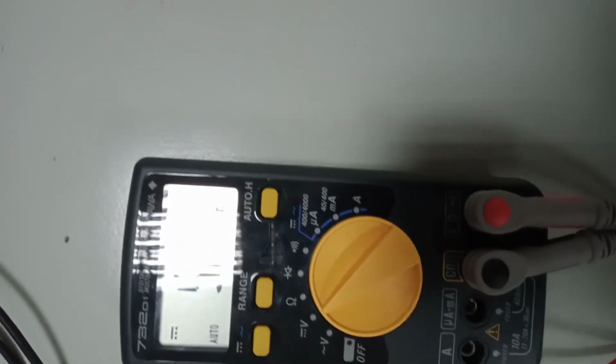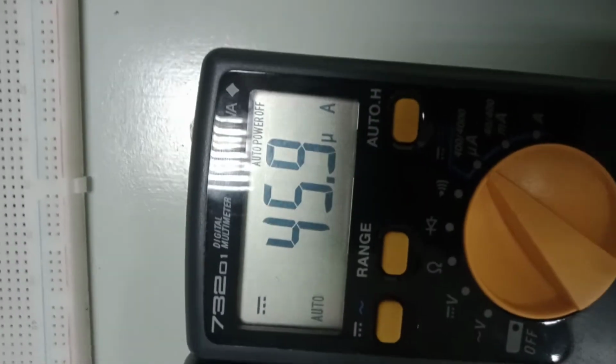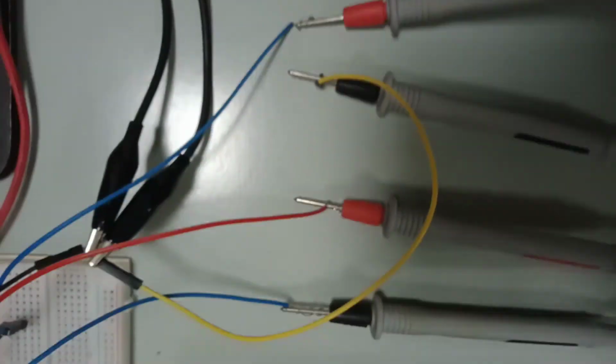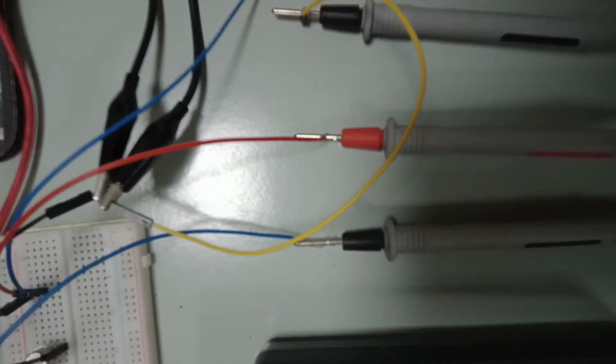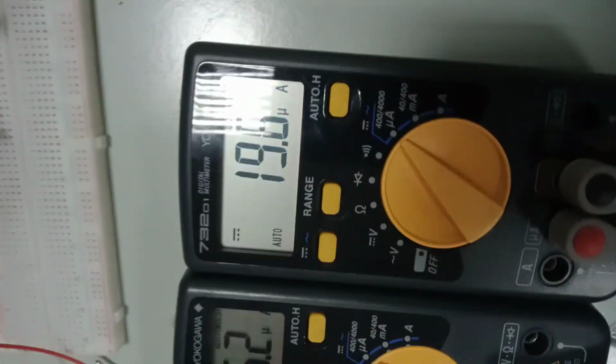We further change it to like 0.04, or 40 millivolts. This is IC, and at 0.03 or 30 millivolts, this is the IC value, right? Then 0.02 or 20 millivolts, so this is IC, right? Then at 0.01 or 10 millivolts, so this is the value of IC.